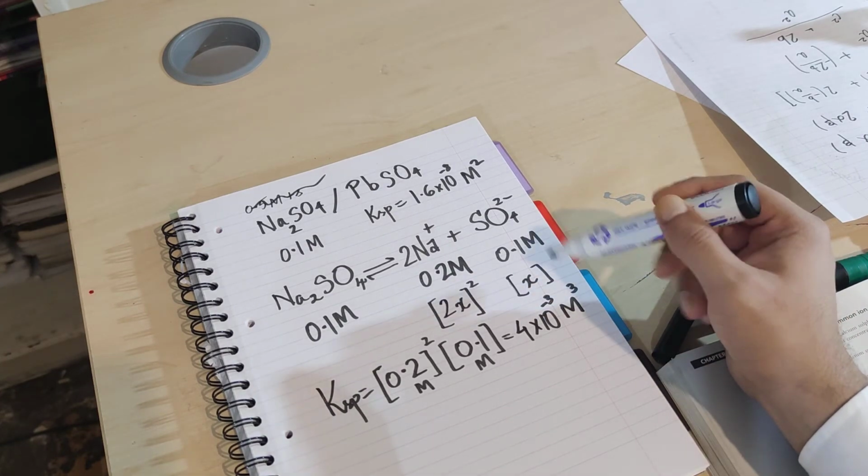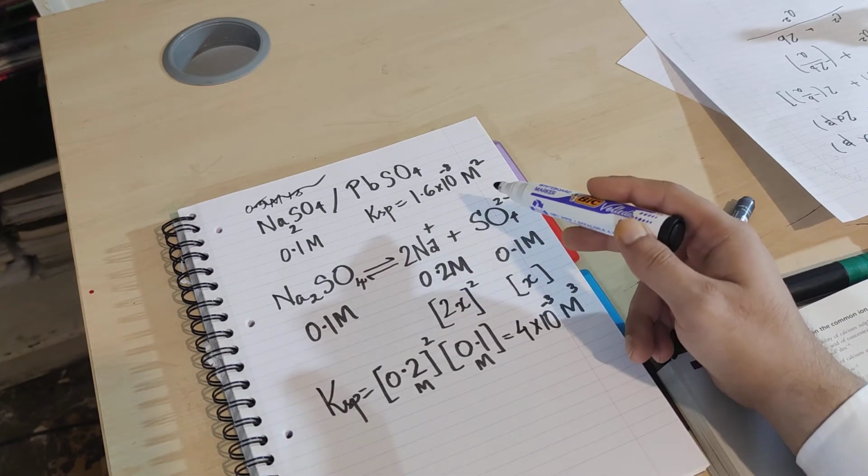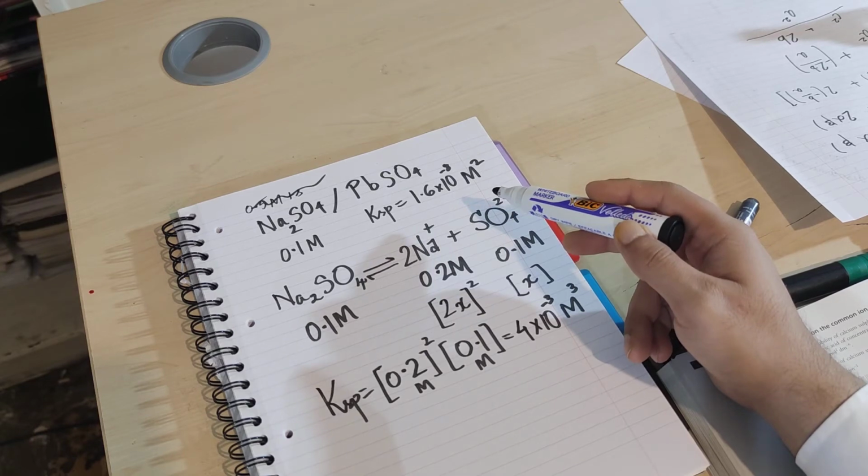That's the solubility product of this, and the solubility product of lead sulfate is 1.6 to the power minus 8 molarity squared.